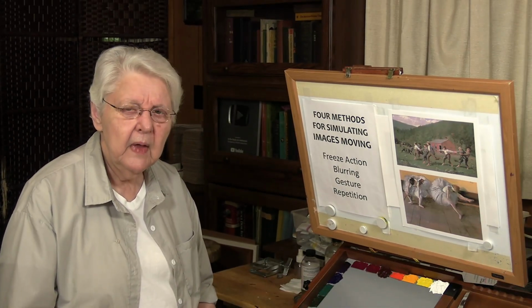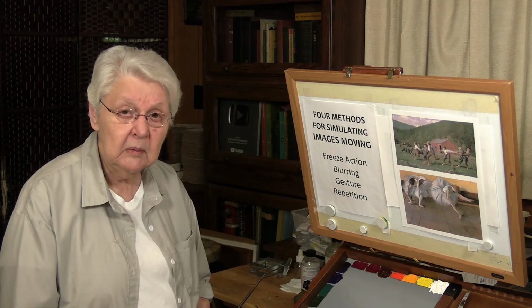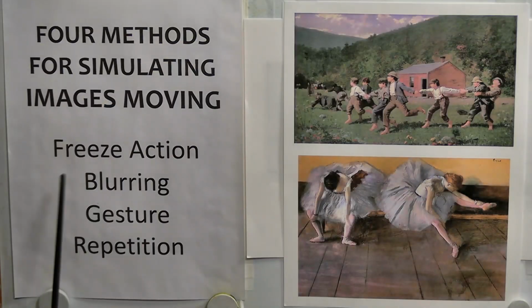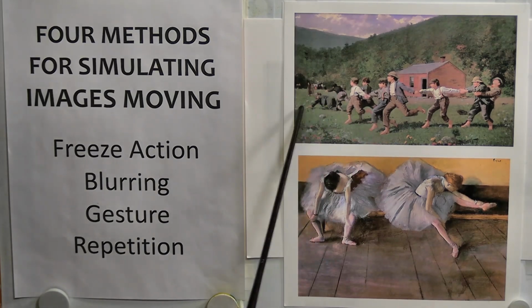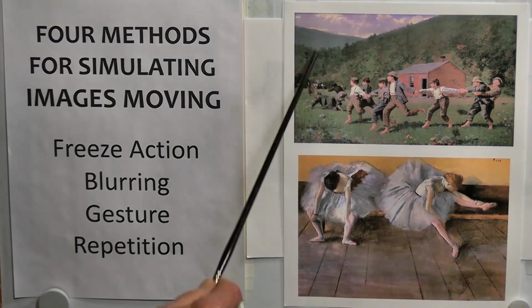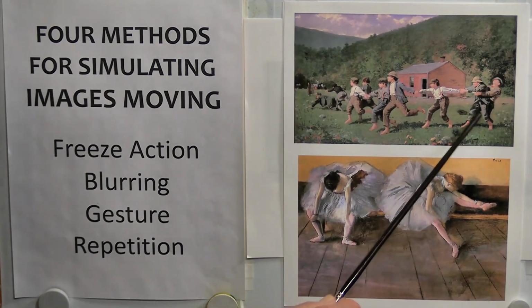Now, we can boil it down to about four methods that artists use to simulate movement. So we have freeze action, blurring, gesture, and repetition. Now, freeze action has been used for centuries. Winslow Homer, for example, used it here in this painting of these boys playing this game.